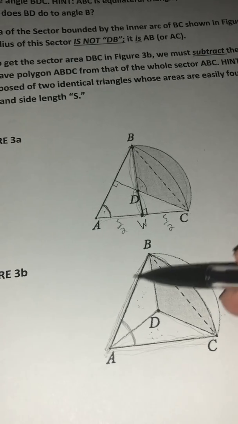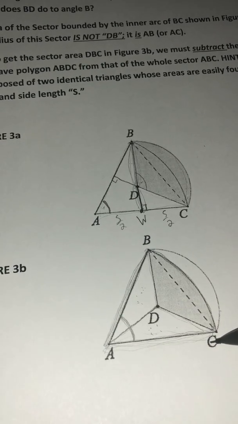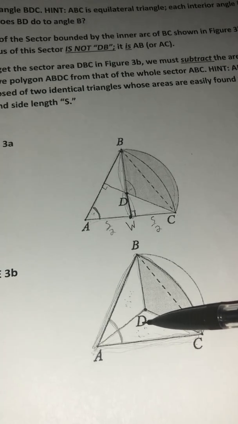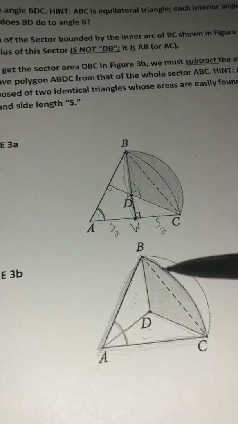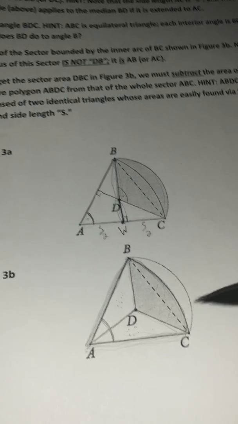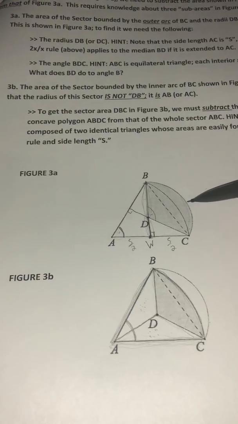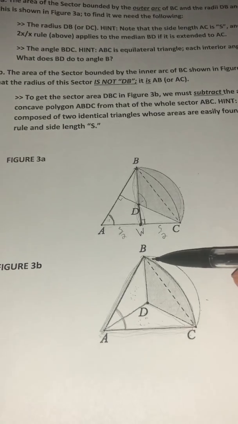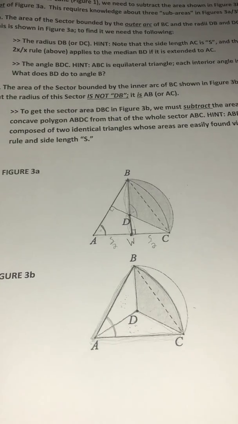So you're going to find the area of the whole sector, the whole big slice of pizza here, ABC. You're going to find the area of each of these two triangles right here. You're going to subtract that from the area of the whole piece of pizza. That's going to leave you with the area of just this shaded region. Once you have that finished, then you take your answer from 3A and you subtract your answer from 3B. And what is left behind is just this area of this little region right there. Okay, good luck.